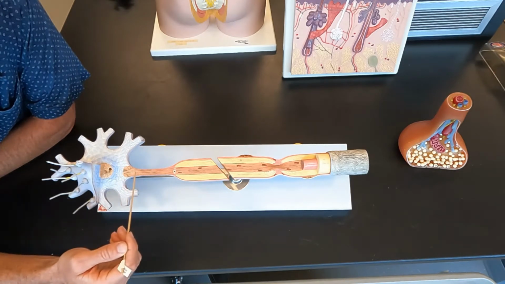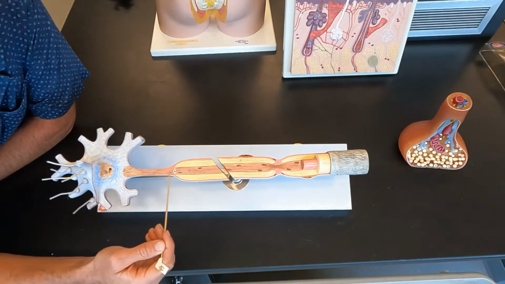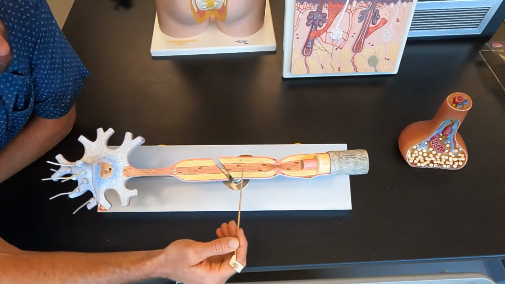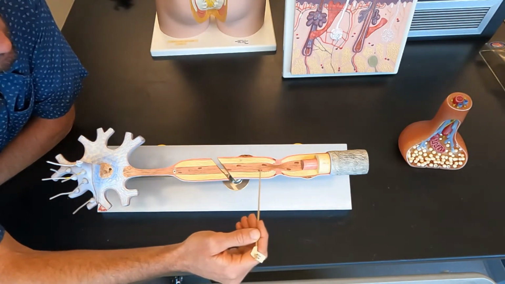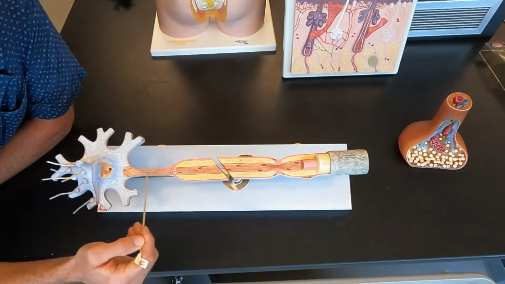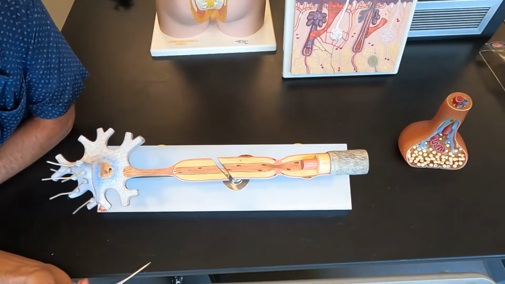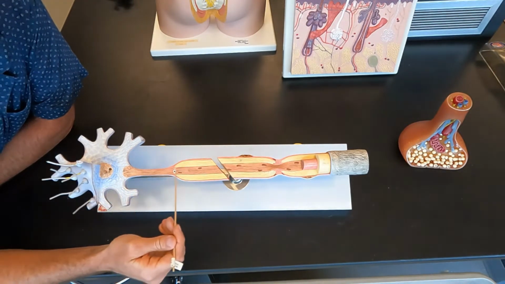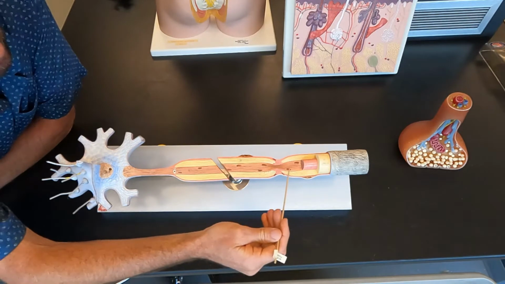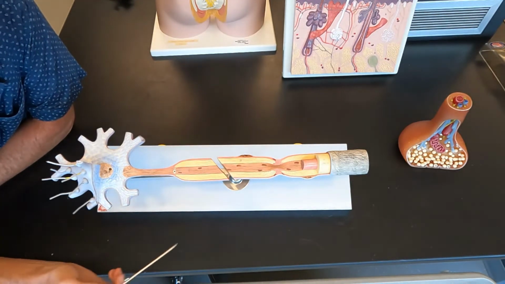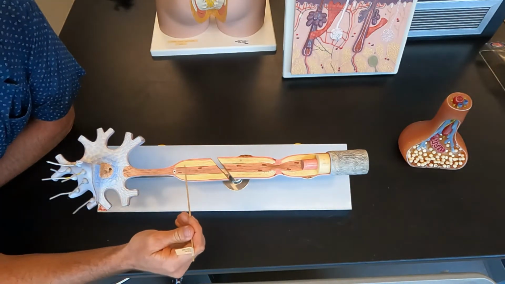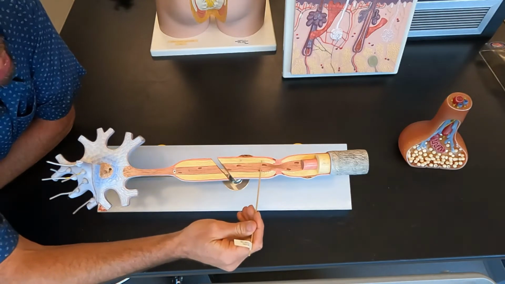And the axon hillock gives way to this long, slender structure, which we can refer to as the actual nerve fiber. And this structure is the axon.